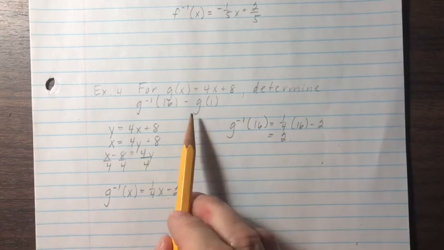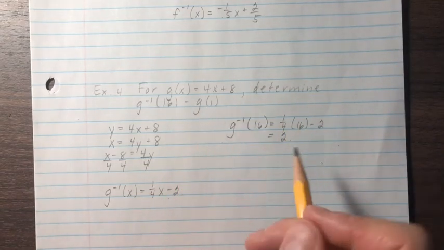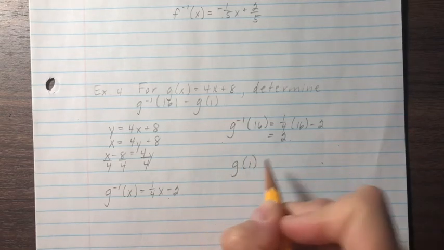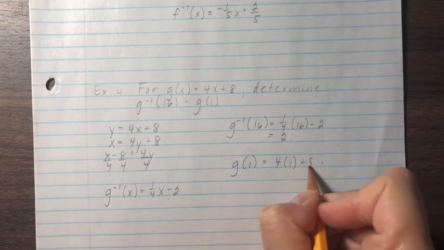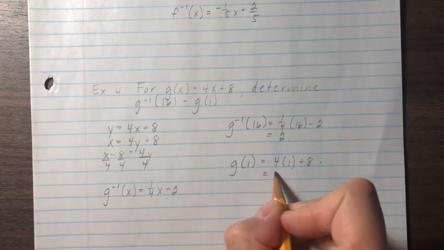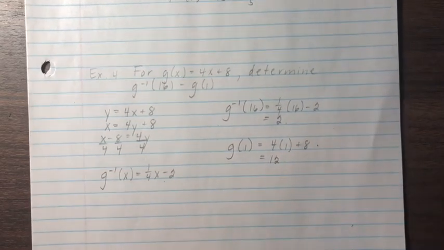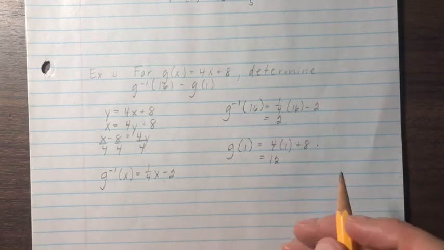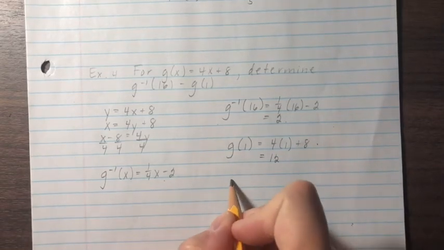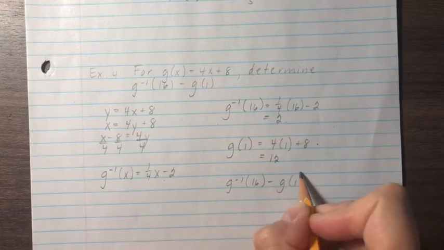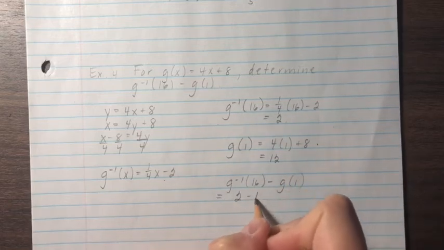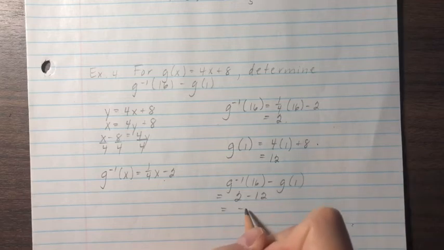I'm also going to evaluate the original function at 1 here, which will give me an answer of 12. And then subtracting those two values would give me an answer of negative 10.